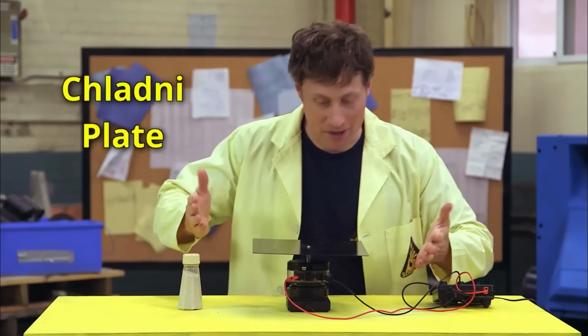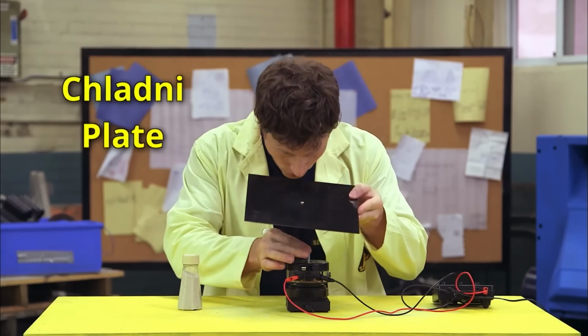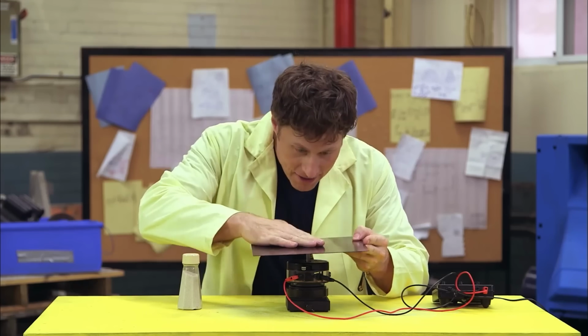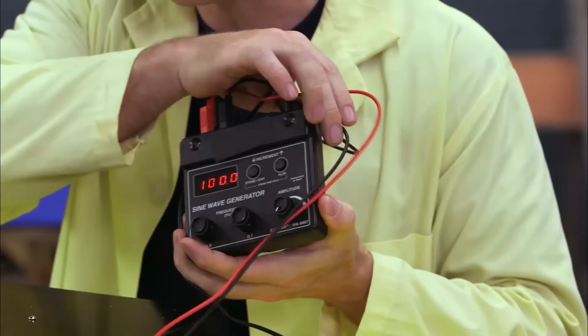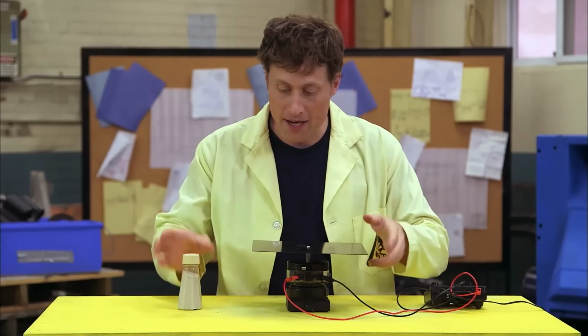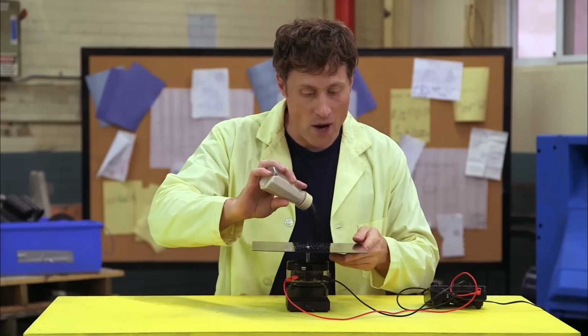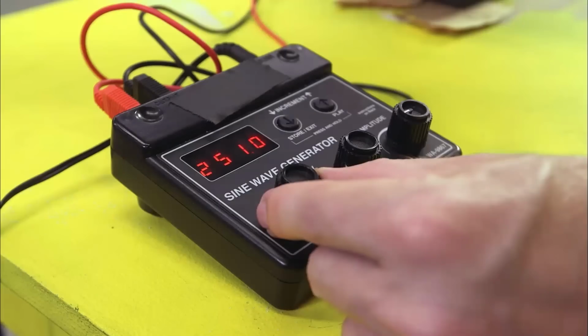This is a Chladni plate, and it's just a piece of metal on a platform that vibrates up and down to a frequency which I can program with this dial here. And when the sound waves vibrate the plate, they can interact in ways that make the sand form interesting patterns. Take a look.